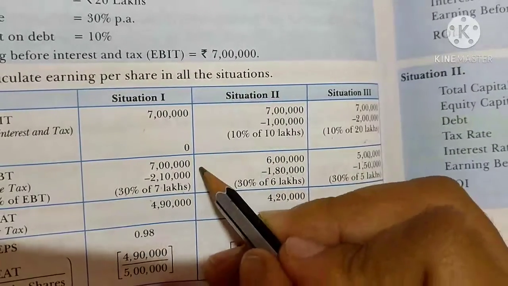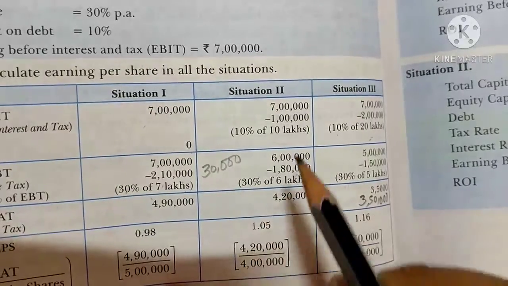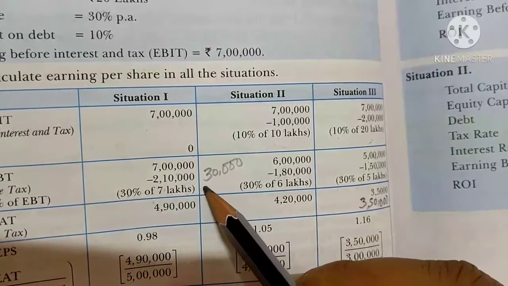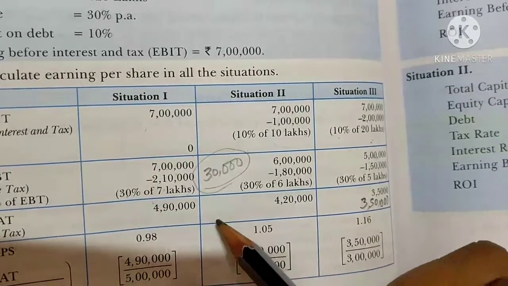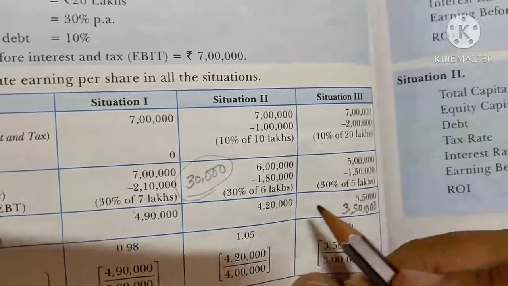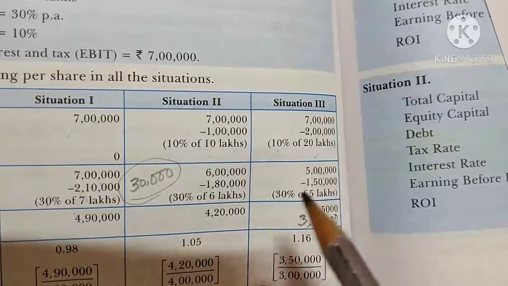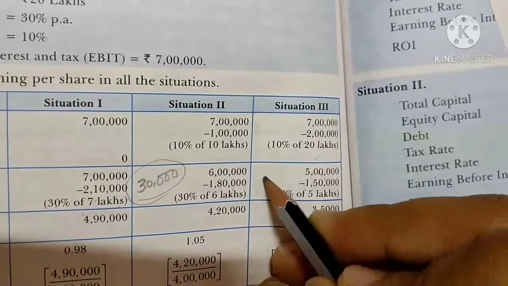So here we have saved our 30,000 rupees. Just pay attention here. When we have taken debt, we are saving 30,000 rupees as a tax. We don't need to pay this 30,000 of our extra earning to the tax. And if you check situation third, when we have increased our debt from 10 lakh to 20 lakh, so now we have to pay only 1 lakh 50,000.